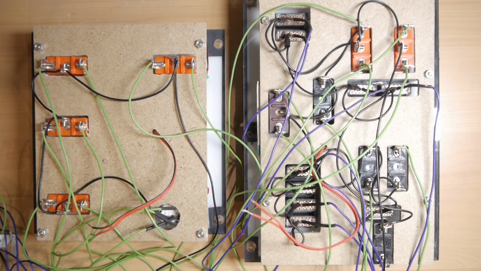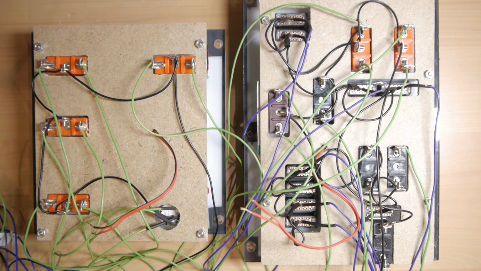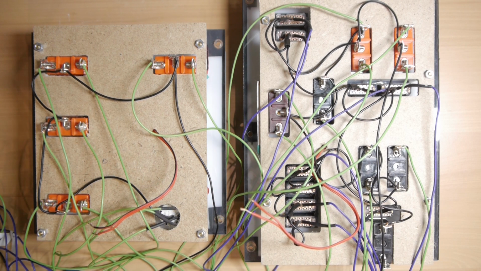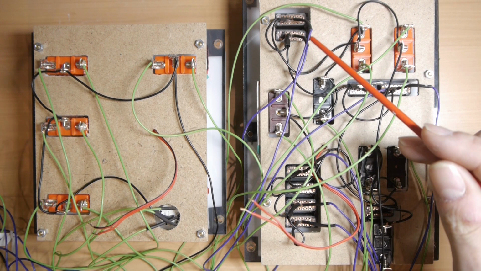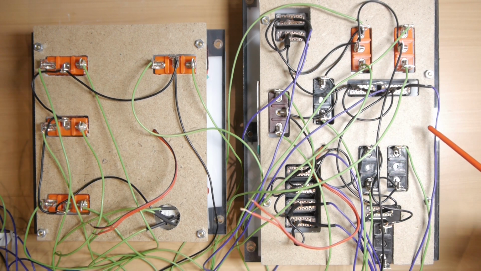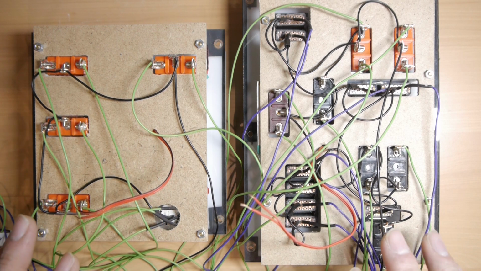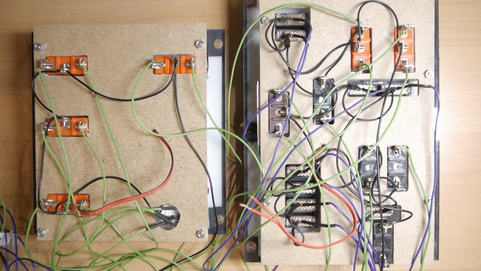I'm using different cable colors to connect all the switches and LEDs so I can see what kind of device is at the end of each cable. For example, I'm using these green cables here for all switches and buttons, and these purple colored cables for LEDs. By the way, these two cables here lead to the LED backlighting of each of these panels, but this won't be part of this video here.